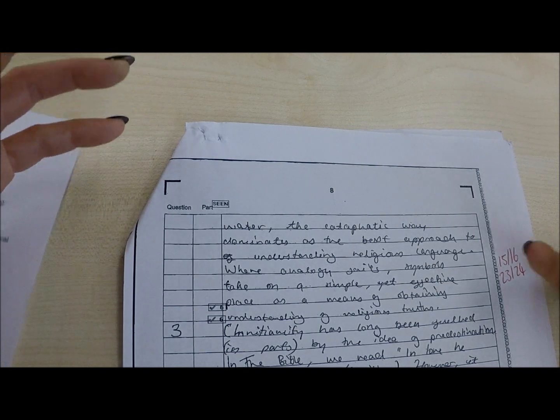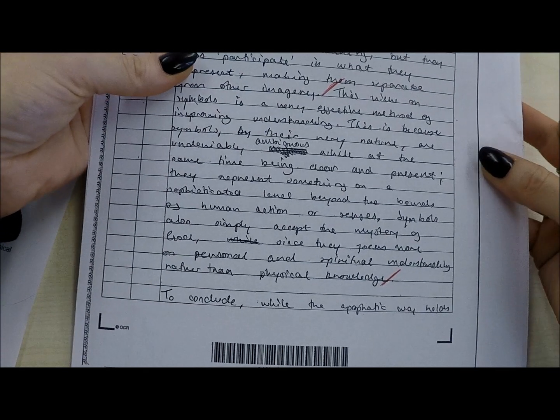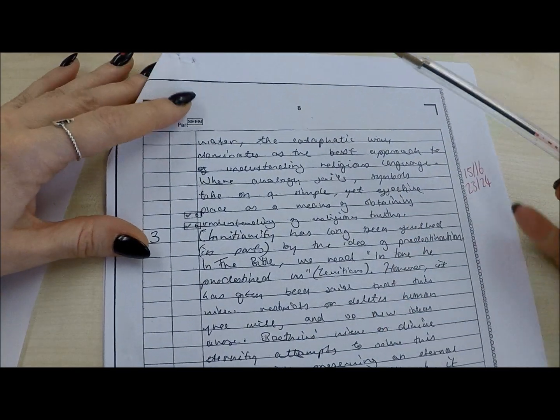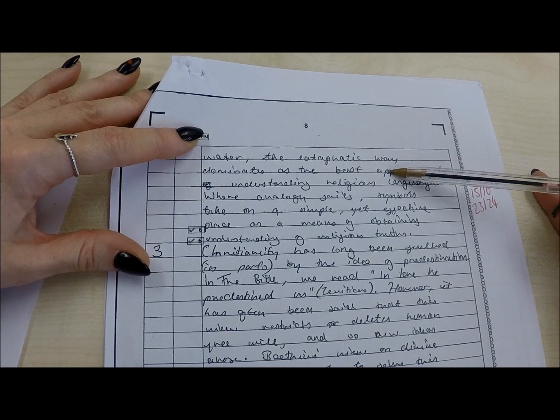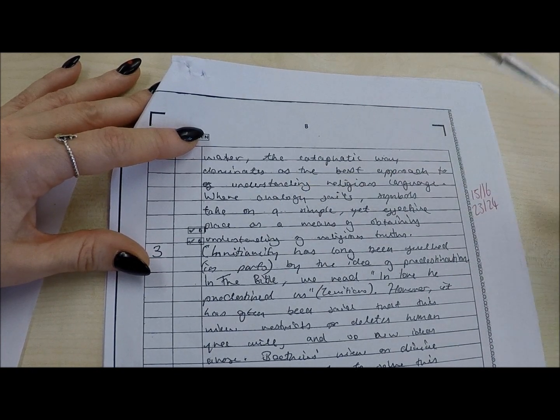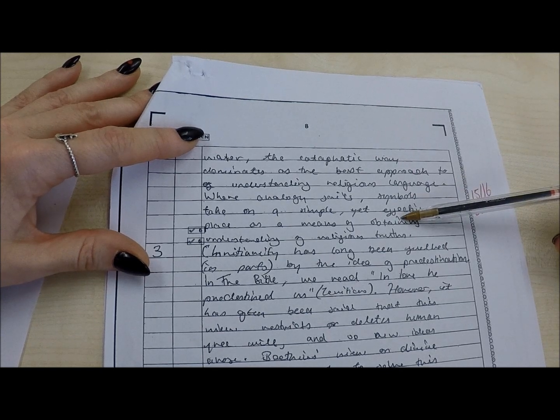He said that apophatic does hold some water, so does hold some value. However, the cataphatic way does dominate as the best approach. Then he comes back to the question, answering the question. He said that analogy fails, but where analogy fails, symbol wins. Symbol is the way of obtaining that understanding and truth.